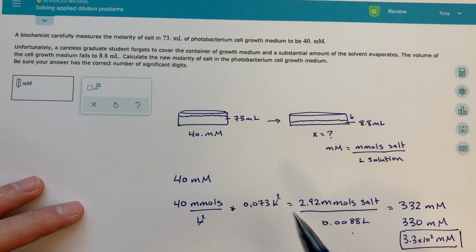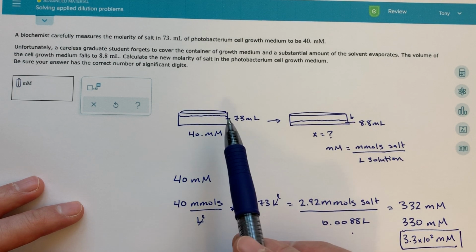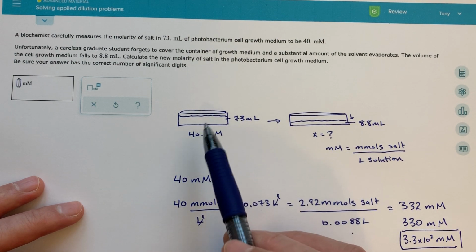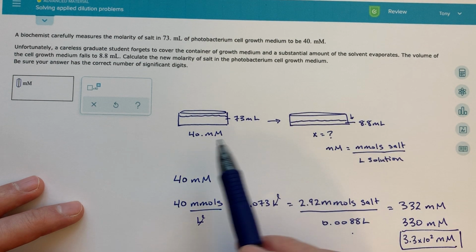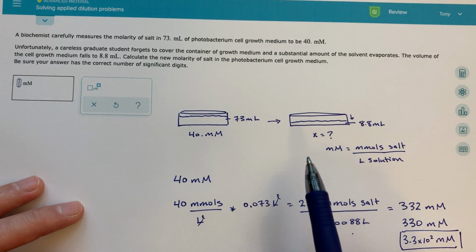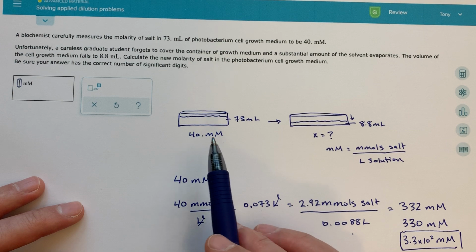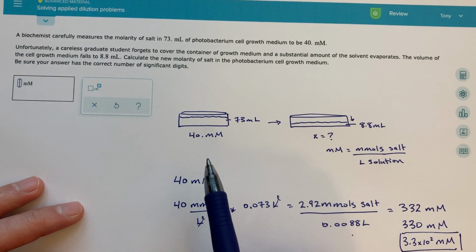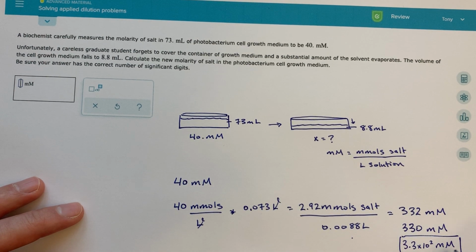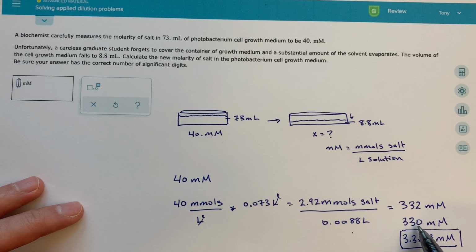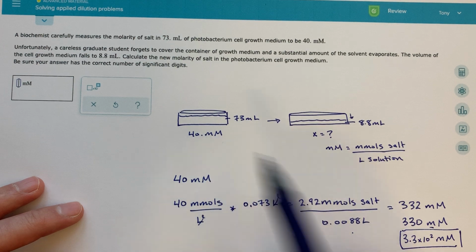So again, hopefully this makes sense. We're basically just decreasing our solution volume, but our salt is not going anywhere. It's just being concentrated to a higher concentration. We should double check to make sure that this number is higher than this 40 millimolar. If we are concentrating our solution, we should absolutely expect a larger concentration. And obviously 330 is much more concentrated than 40.